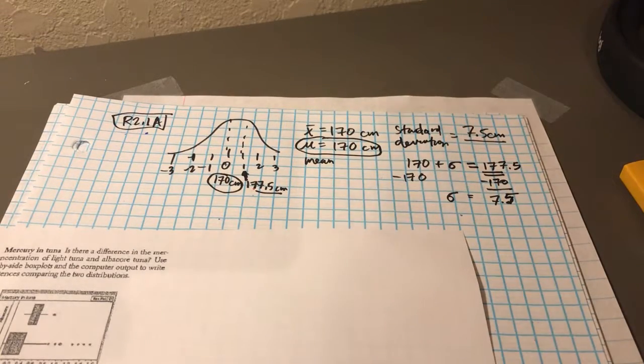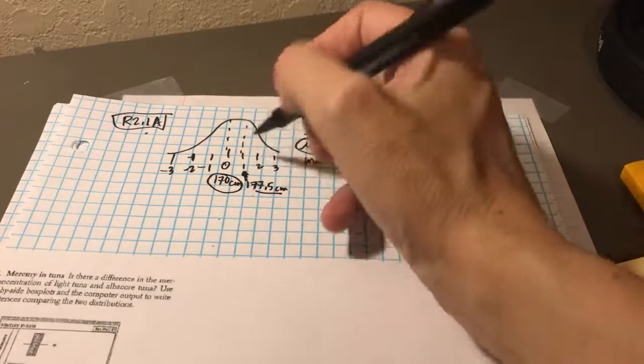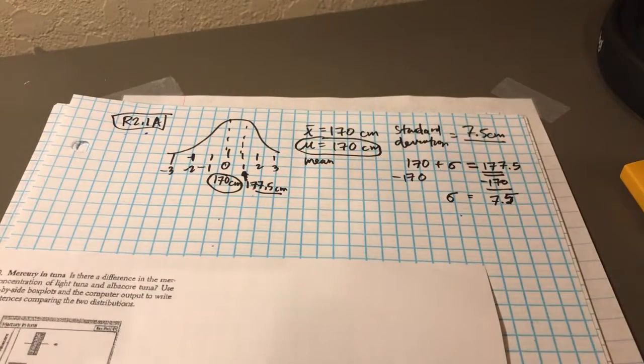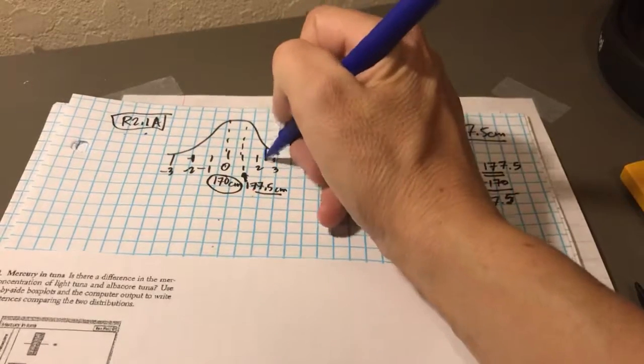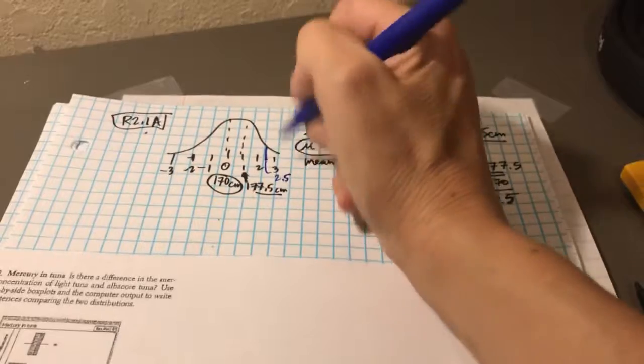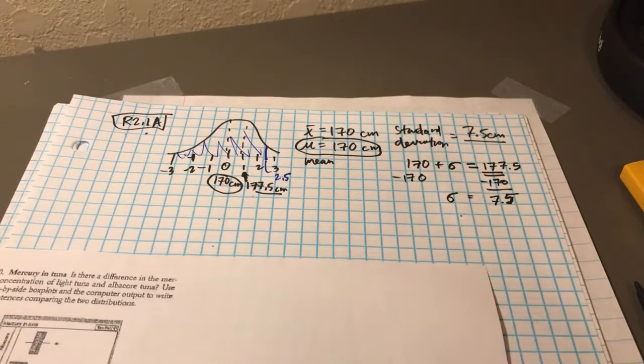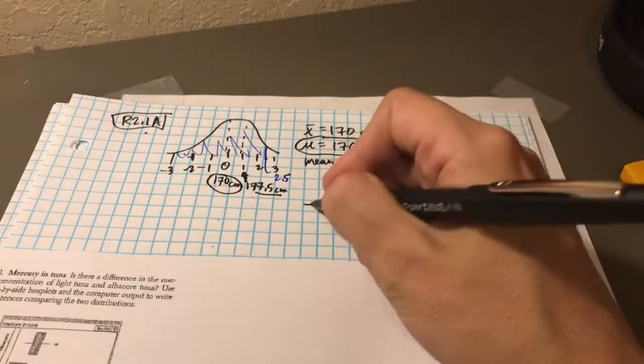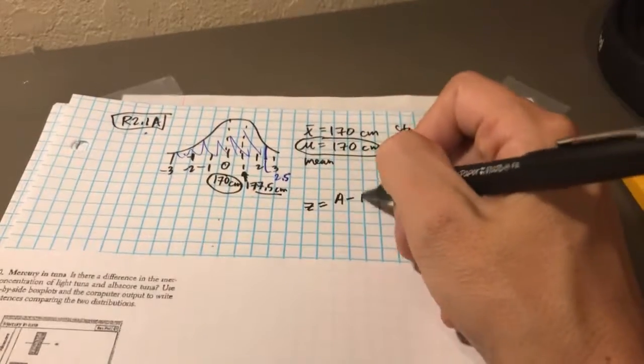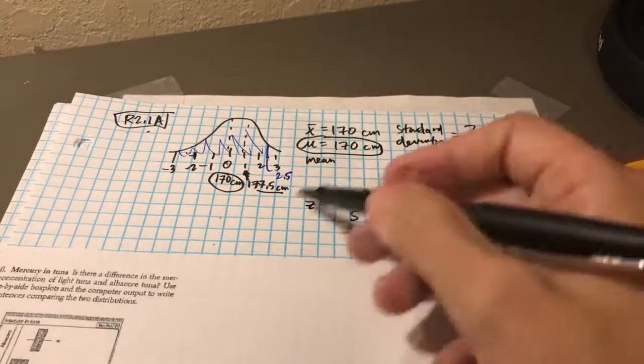Now, what would be the height of a z-score of 2.5? Okay, so I want a z-score of 2.5. And so we can find out the area under the curve and maybe work backwards, I'm not sure. But if we actually look at the z formula, we know basically everything.